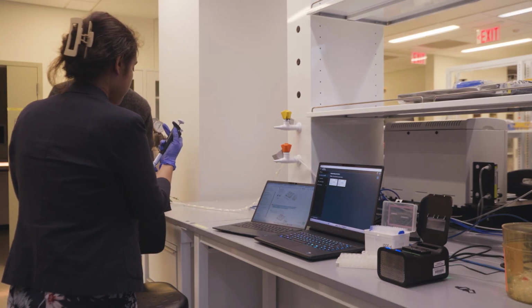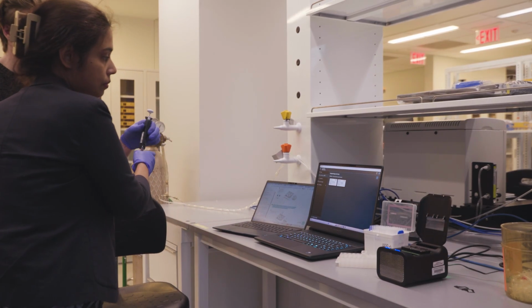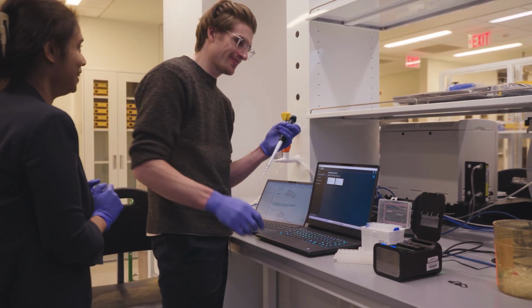Oh, so you really need this type of pipette then? Yeah. You can't have a walk-in one? No.